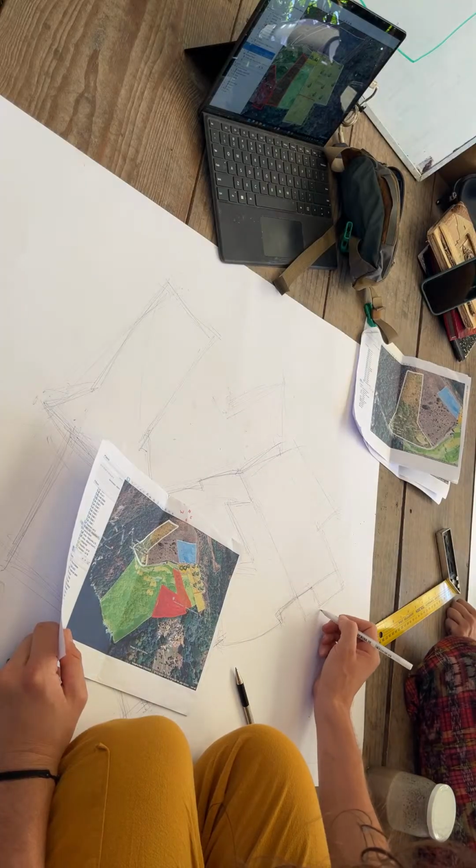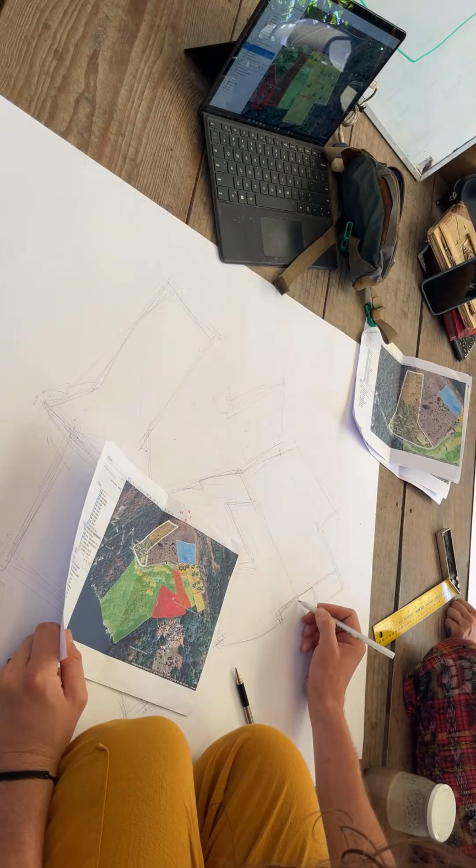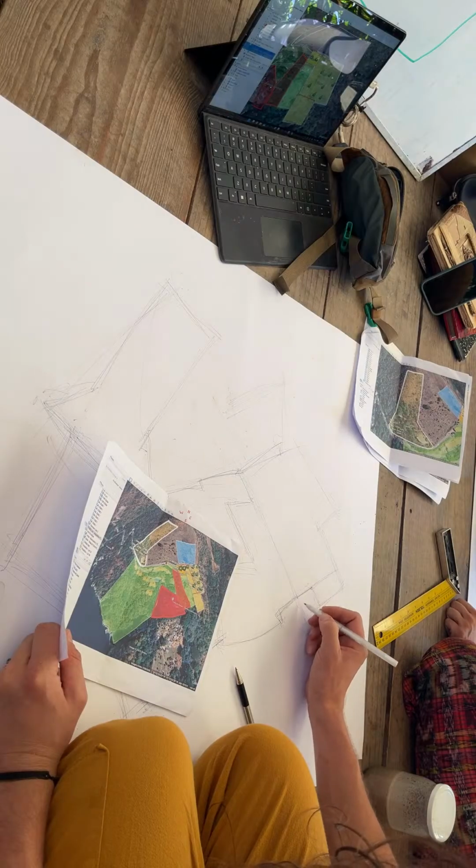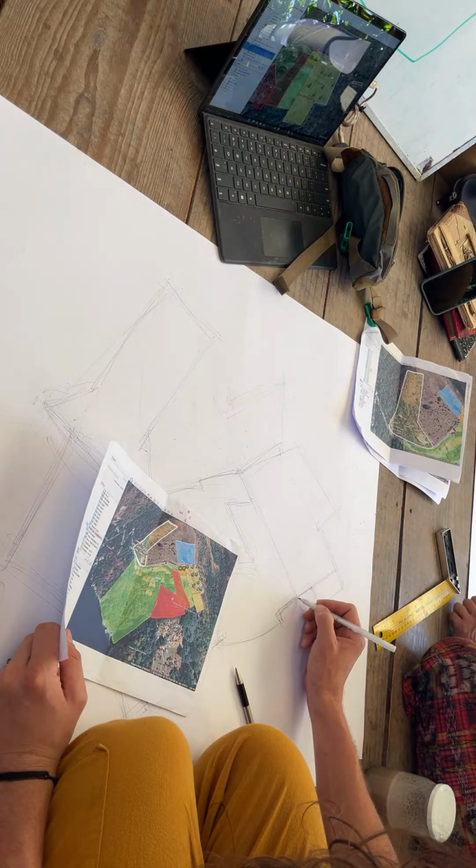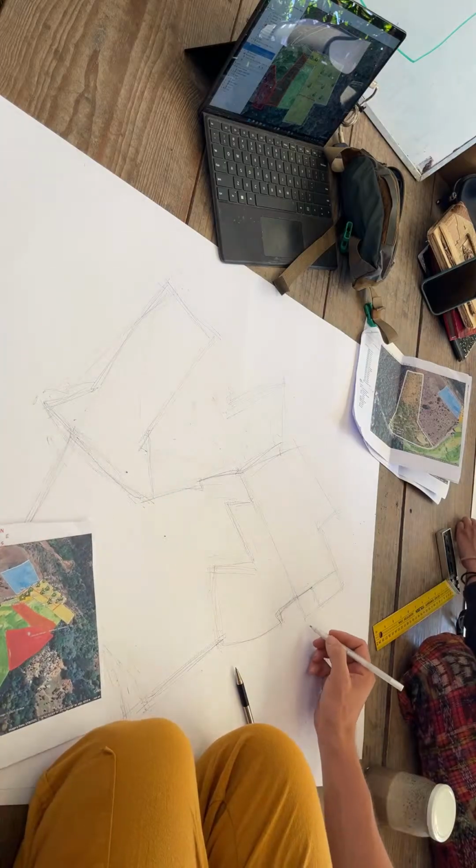No, right now we're just doing the property covering and getting it on, and then just trying to feel it out.